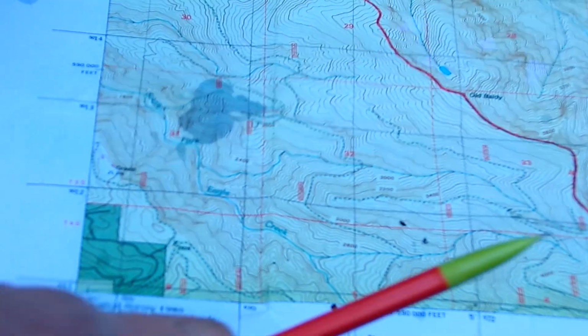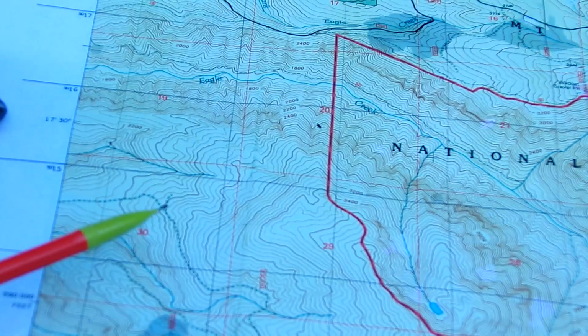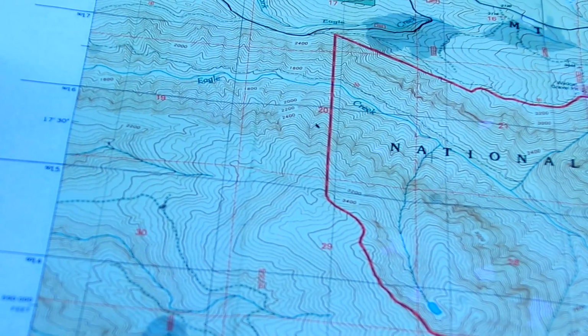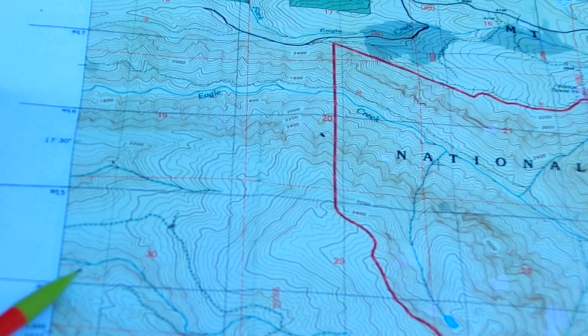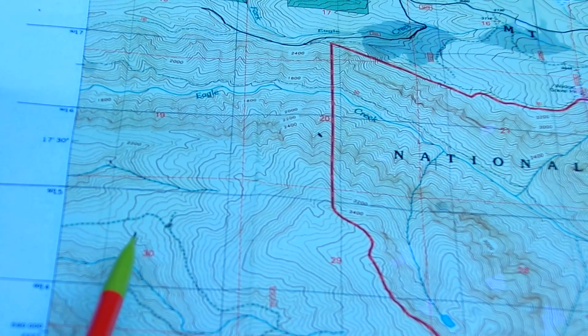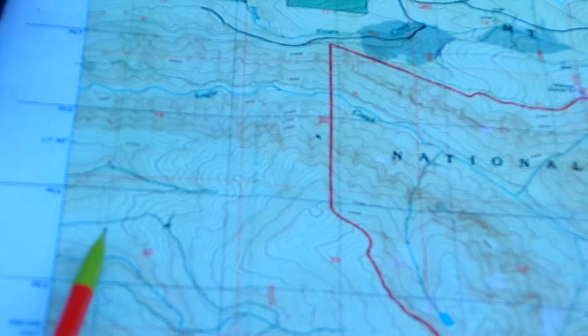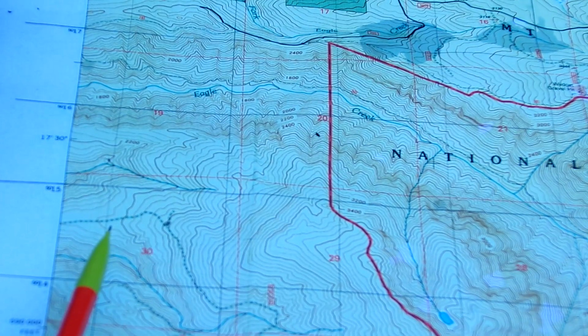Let me move the map down here. Let me see. Okay, now here we go. So this is the grid I'm going to be working in. Here's the 14, and then 69 is here. So here's the grid I'm working in, and my numbers on here are 69, 517.